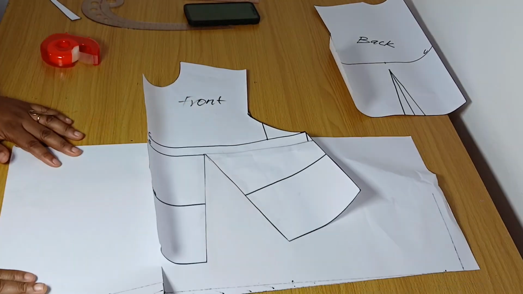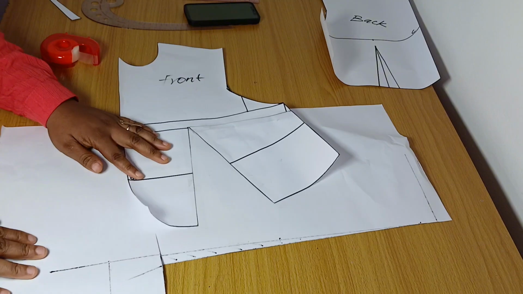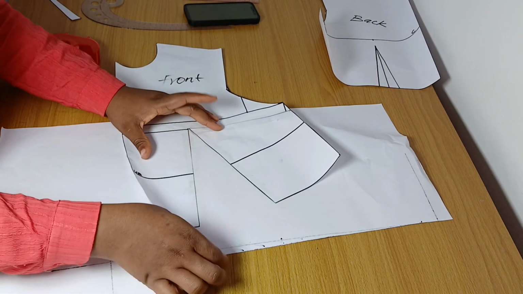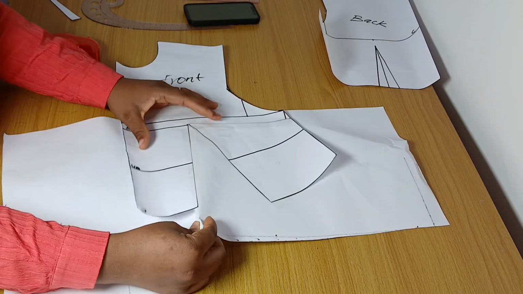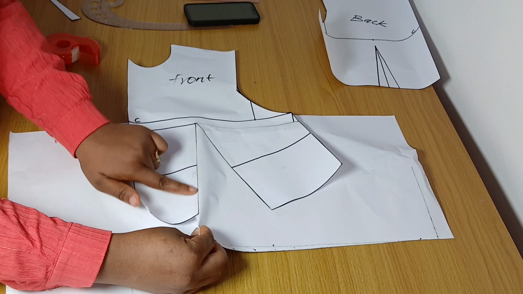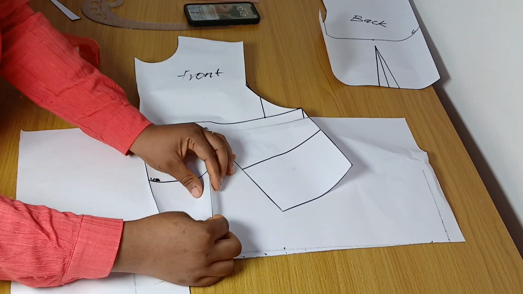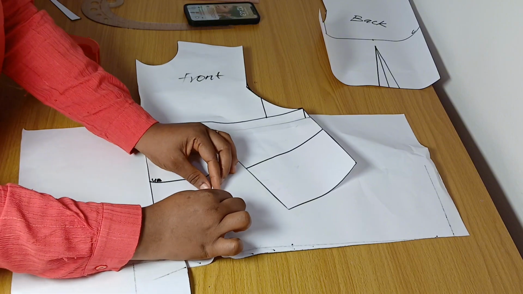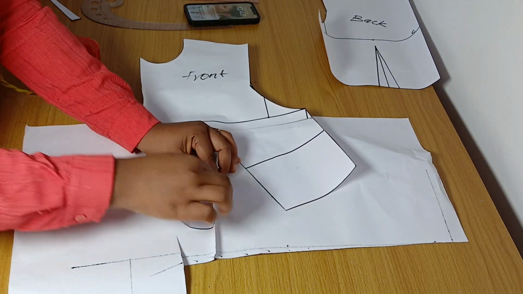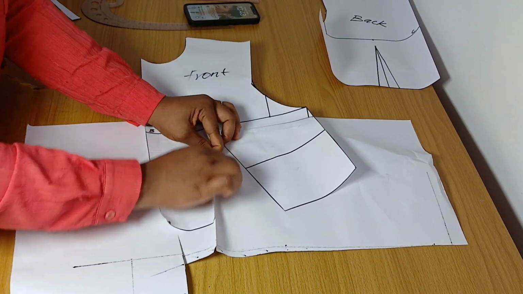So once we are done taping it, this is how it's going to look. And what we are going to be doing in this dart is the same thing we did with our bust dart. So we are going to be folding it in. Just watch closely what I'm doing in this video. We're going to make sure that this part we are doing is very, very sharp. Yes, we're going to make it very sharp this way.